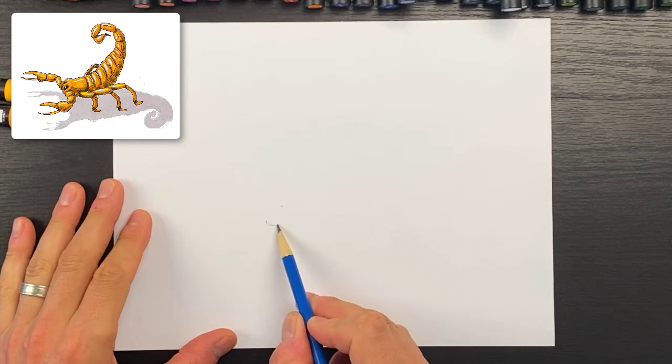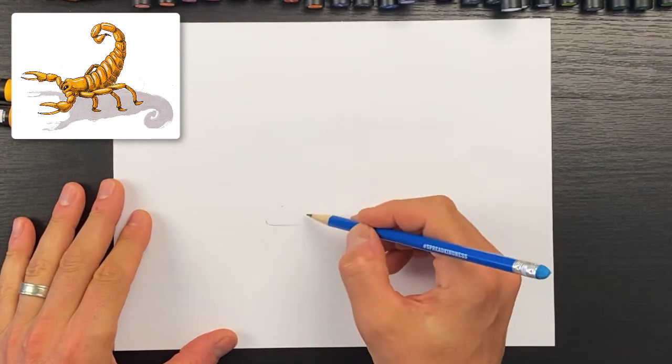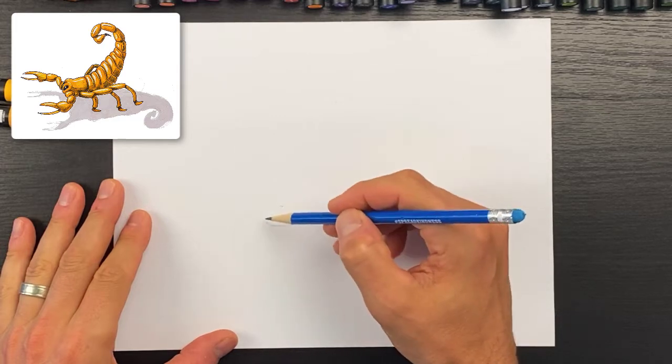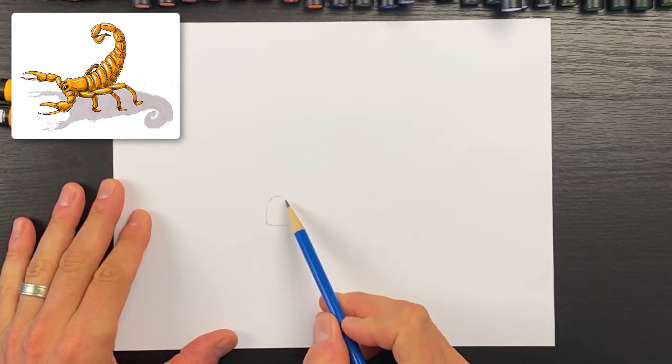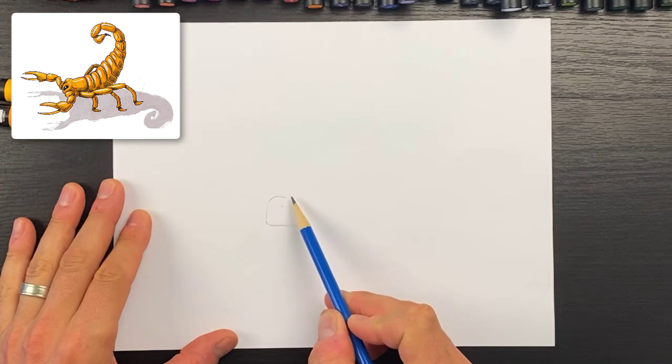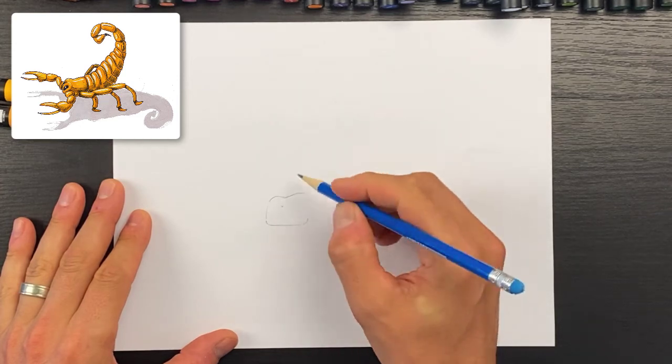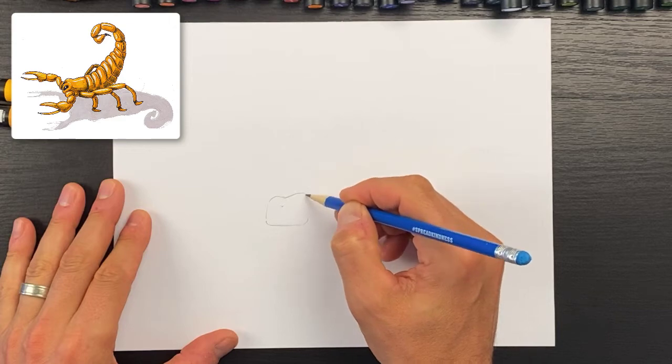So we're going to draw kind of a flat line down here. I'm going to come up, and it's going to have two little, a small bump here. It's going to have a bigger bump up over here like this.